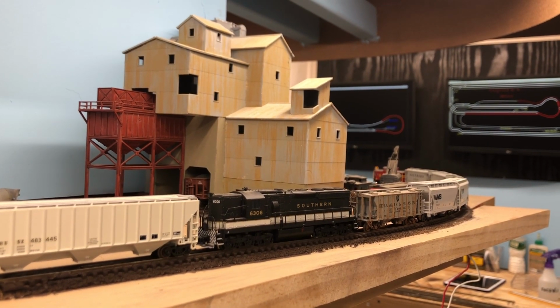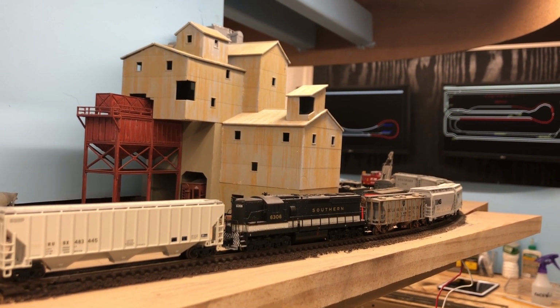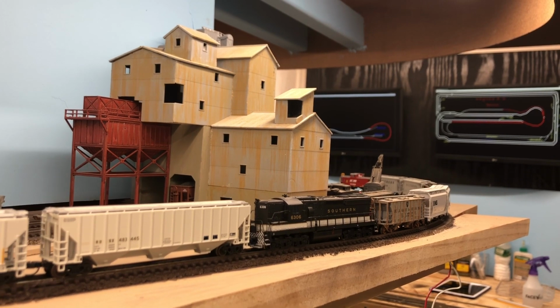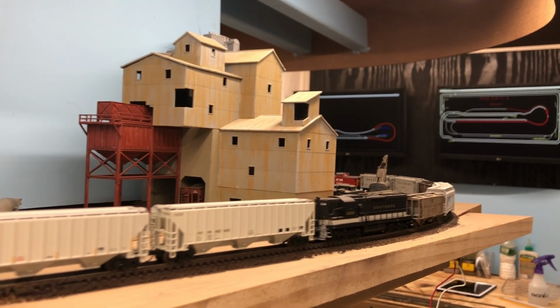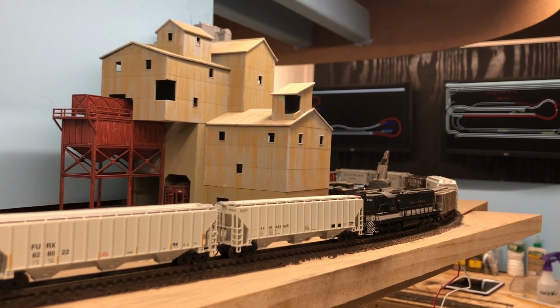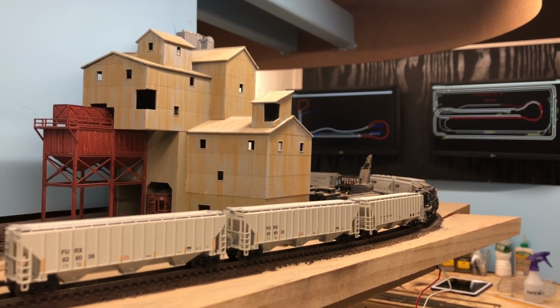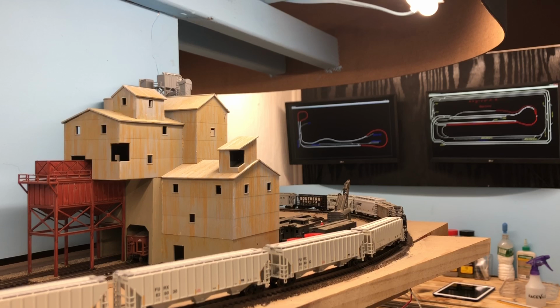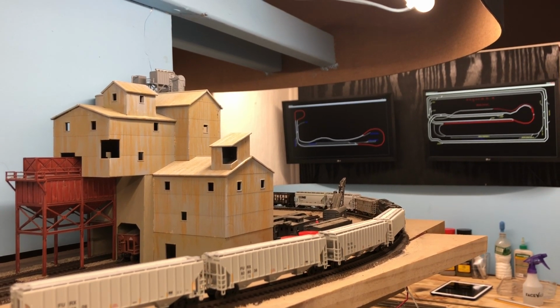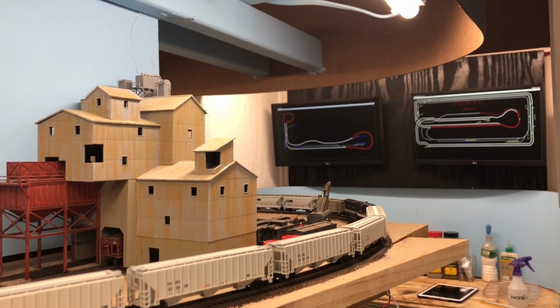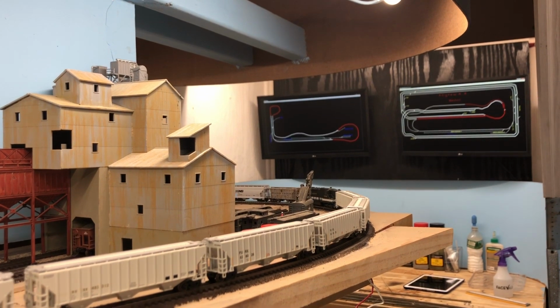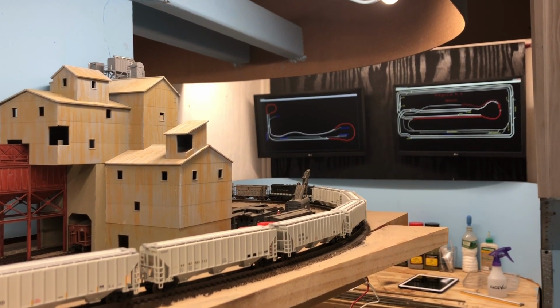All right, so we just coupled on to the cement hoppers, released the brake, and now once again, like I said before, we have cars that we're shoving and cars that we're pulling within the same move. If you look in the back panels, that's my occupancy detection panels. So the red is where the trains are located at the moment, and the white is just empty tracks.